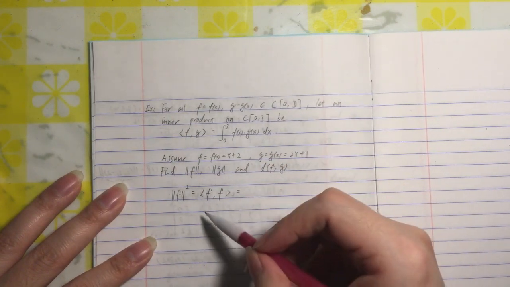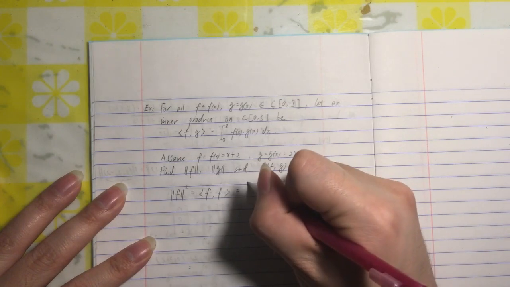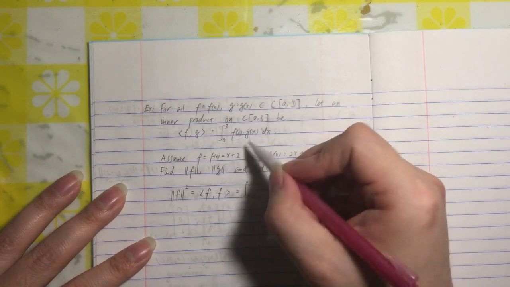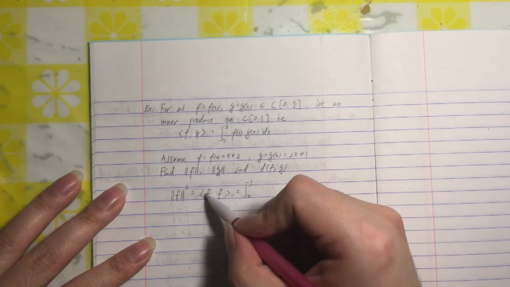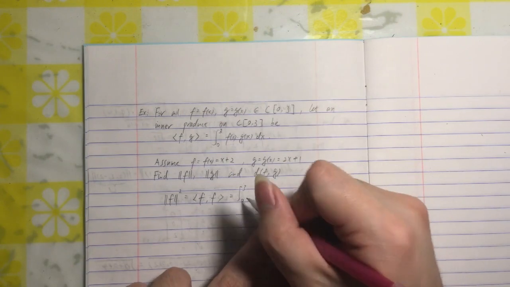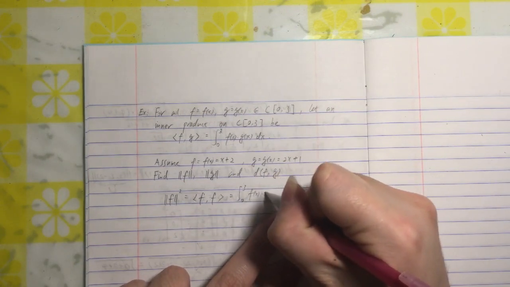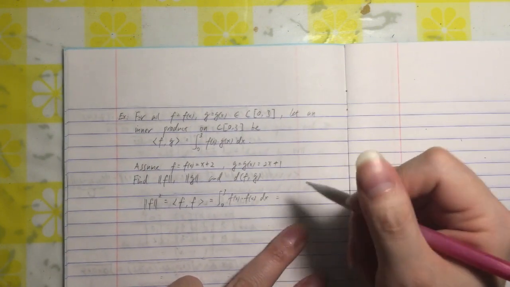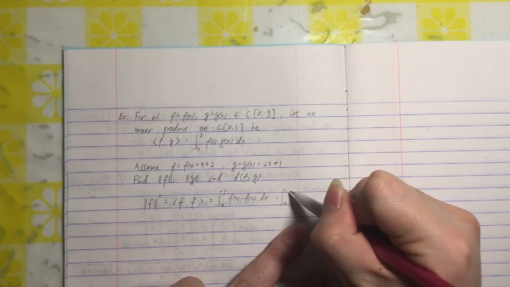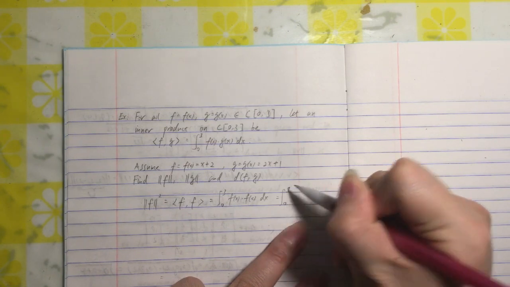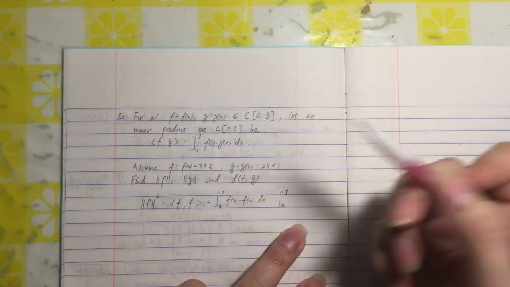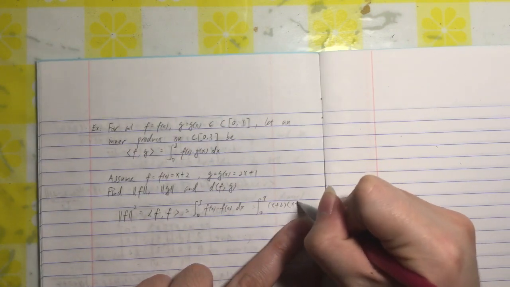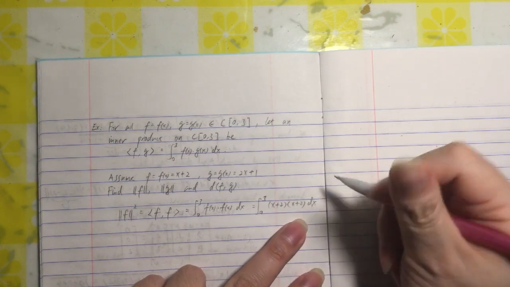Then, by the definition of inner product, that's the integral from 0 to 3 of f(x) times f(x) dx. Here function f is x plus 2. So you get (x plus 2) times (x plus 2) dx.